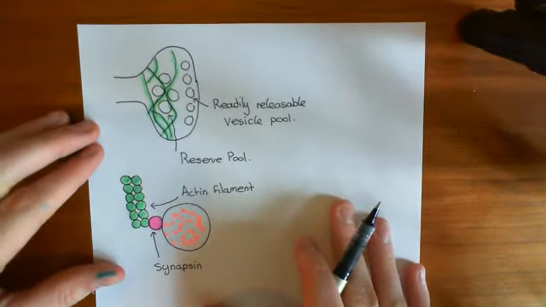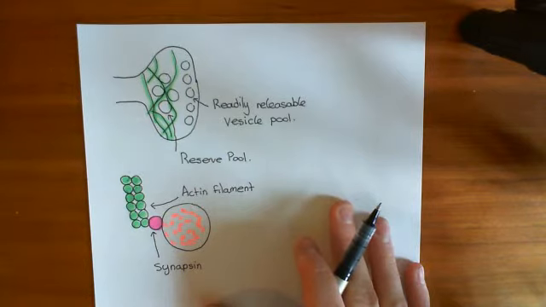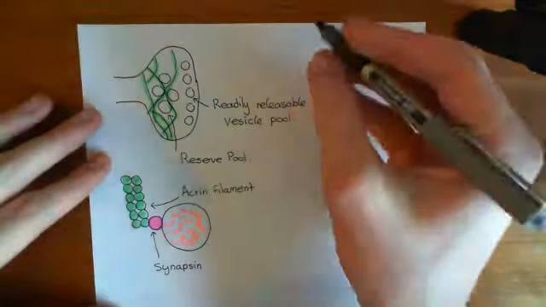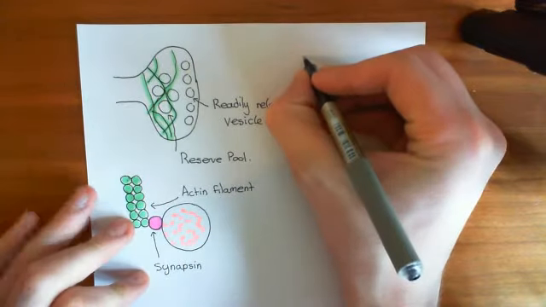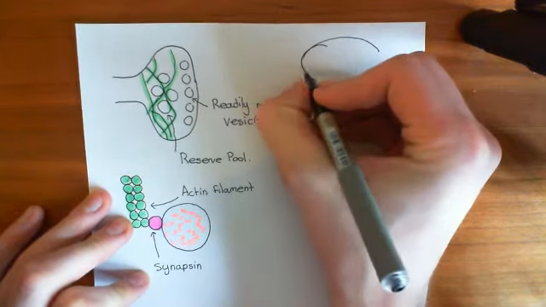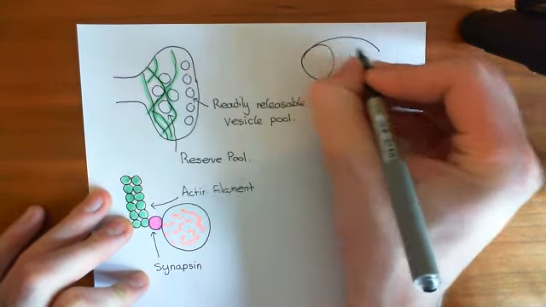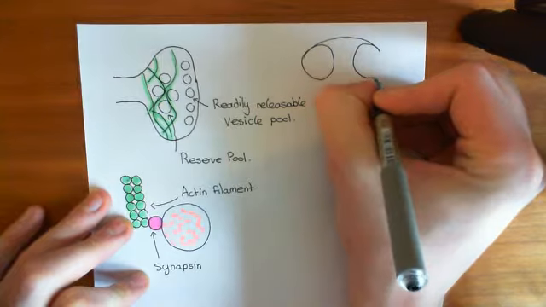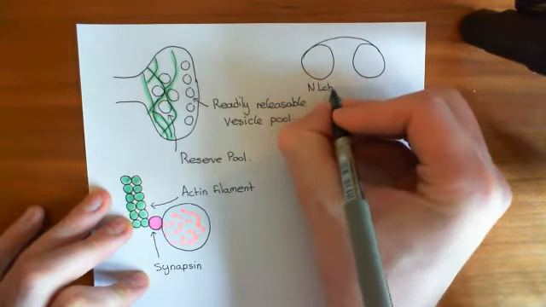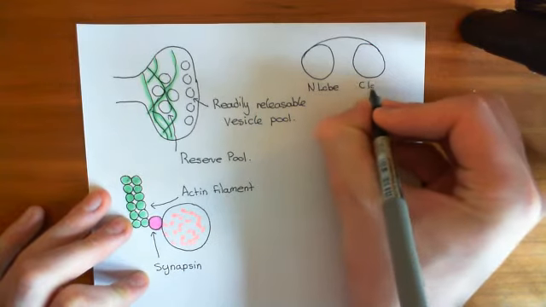Calmodulin then. Calmodulin is one of these proteins that everyone despises because they don't really know what it is. So I want to give you a discussion of what calmodulin is. Calmodulin in cartoons is often shown like so. It has these two lobes known as the N lobe here and the C lobe here.